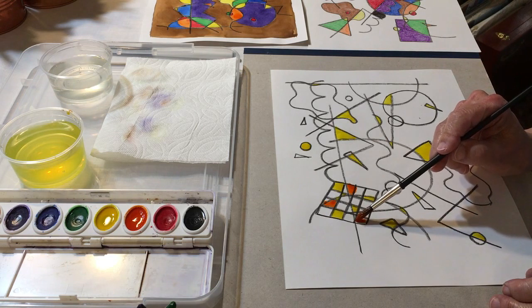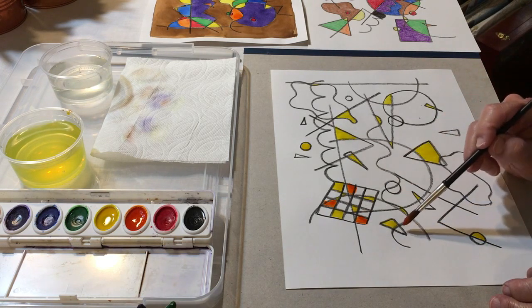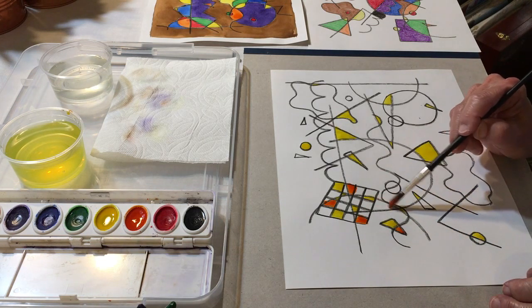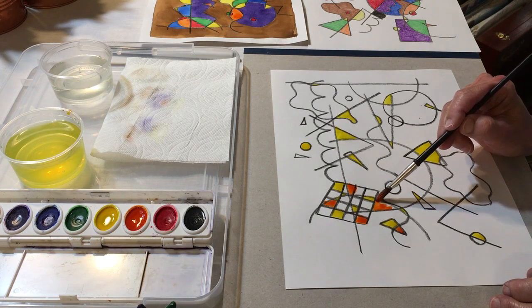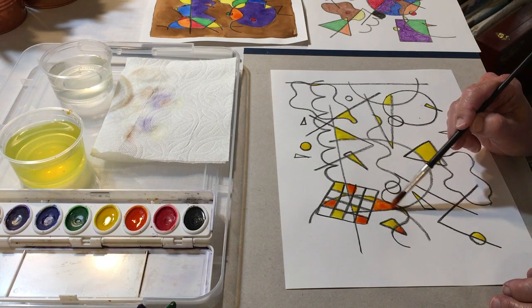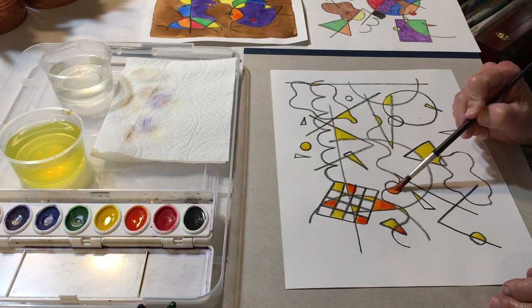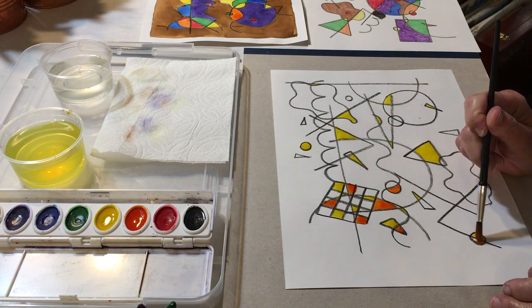So see how gentle I am with my brush. I'm being very gentle. I'm just pulling the paint along. I'm not squashing my brush at all. Here's an interesting shape right here. Do you see that triangle there? I made that one by accident. I like that shape. I think I'll make this orange here. I'll do half of this circle orange.